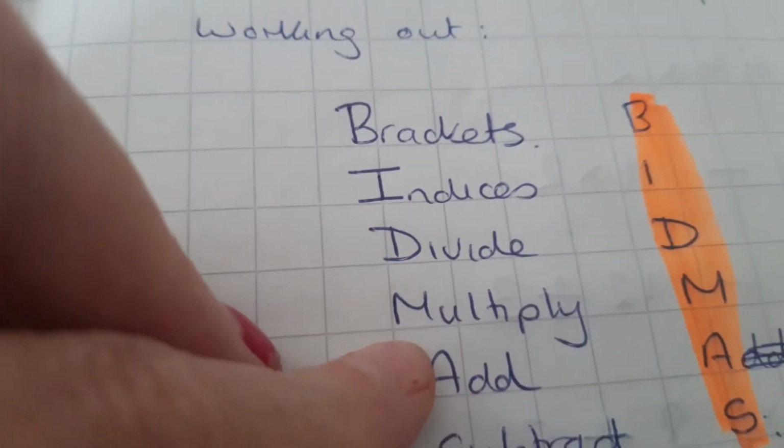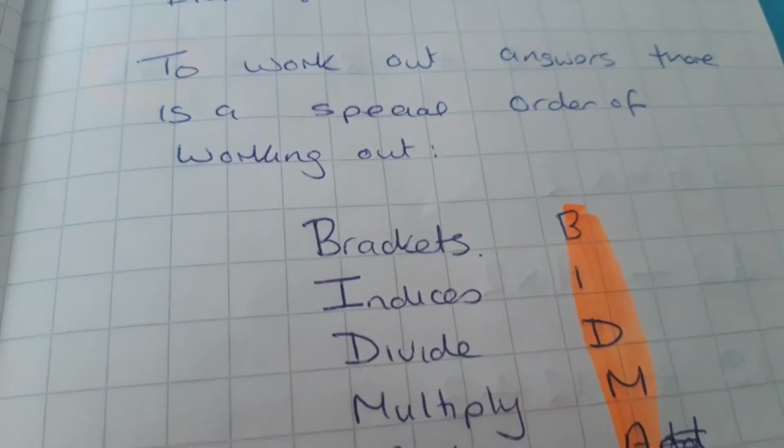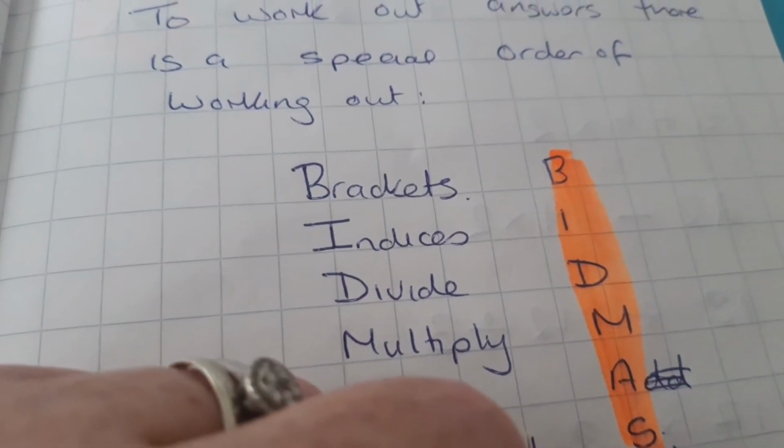Then if there are indices, you should do indices. If there is dividing, do dividing next. Then multiplying comes next in the order. Adding and subtracting. And actually adding and subtracting are the last things that you would do in these kind of questions. Even if they come first in the question, they would be worked out last. So we'll do some examples to see if that makes sense. Also, this word BIDMAS sometimes helps people remember what order to use.